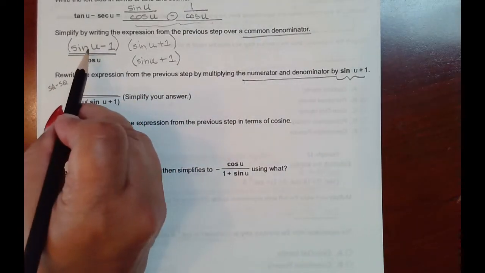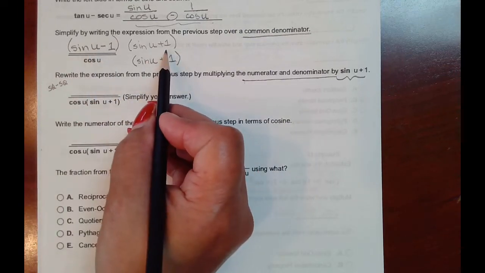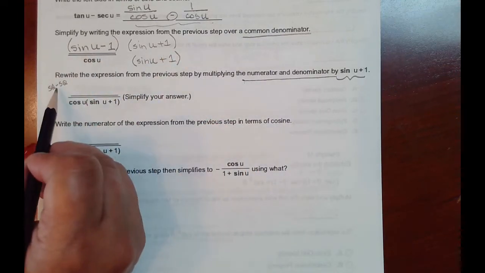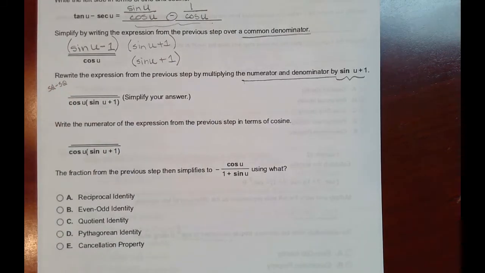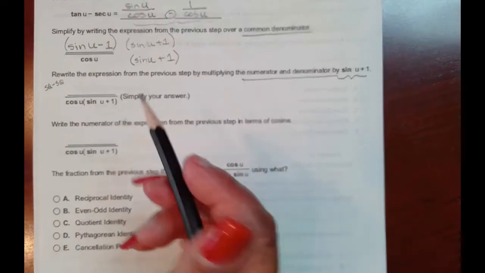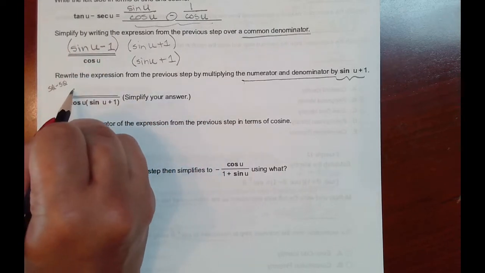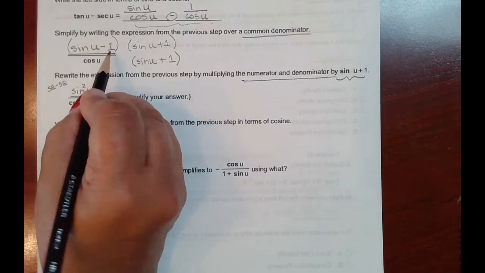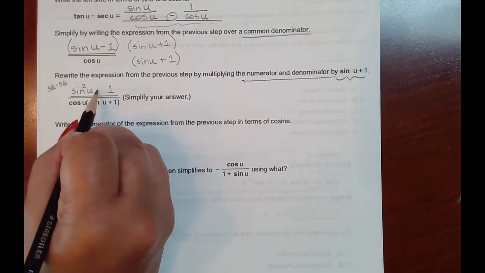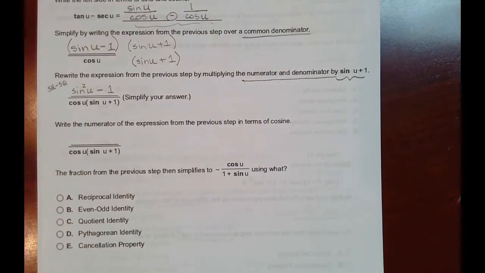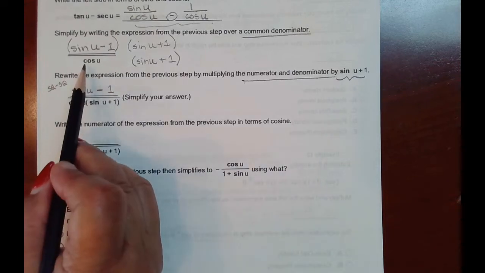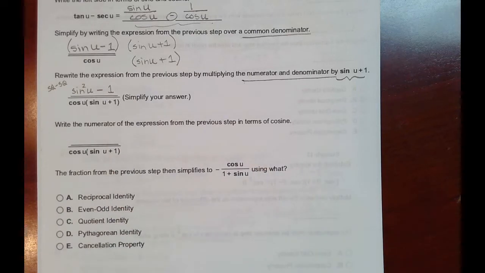Okay, you can either be looking at this one when you do square minus square, or you can be looking at this one. Doesn't matter. In the end, you need to put a minus in between your two squares. You should have the difference of squares as your product. So squaring this first term, sine squared, squaring the back term, 1, and then put that minus sign in between them. Okay, so we're at this point right now. They already did the bottom for you. They wrote cosine of u times sine of u plus 1.